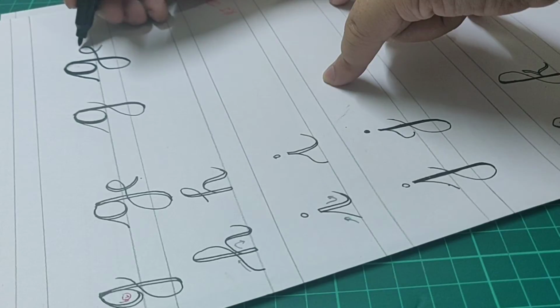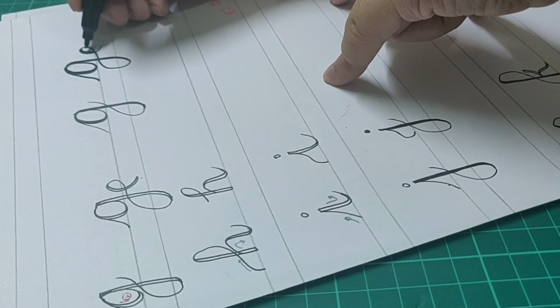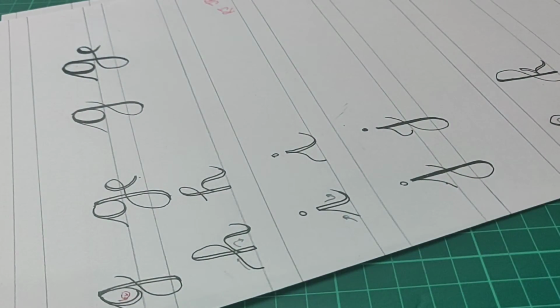Now as you know, we went up and we came down here. So where we came down, from there we will just shade the part. And that is how our G is made.